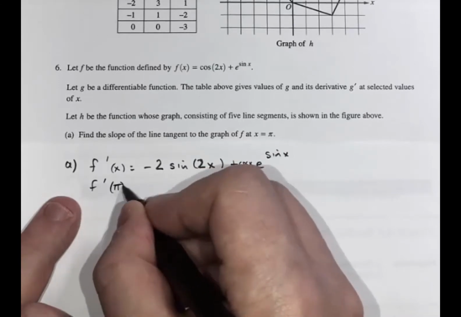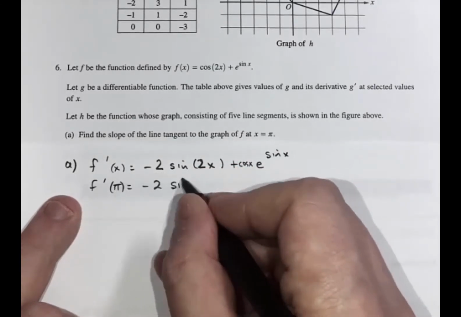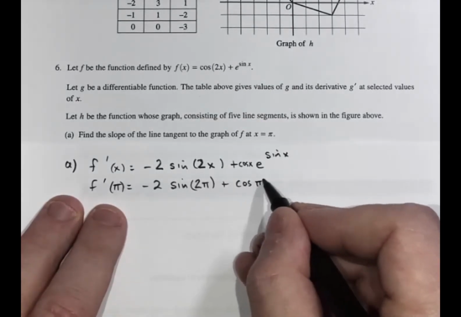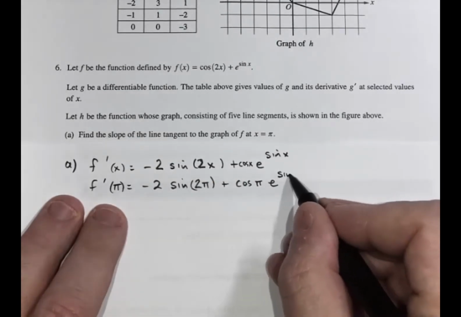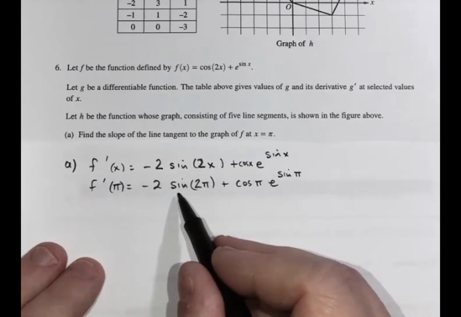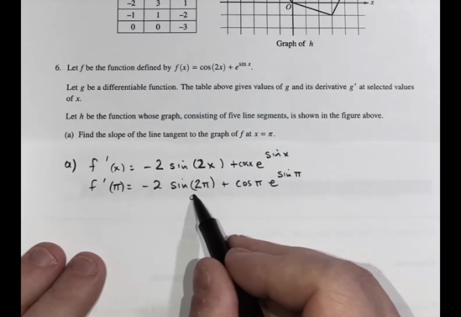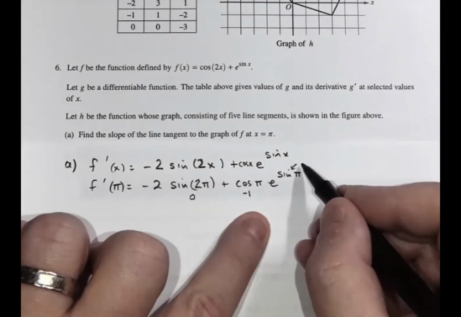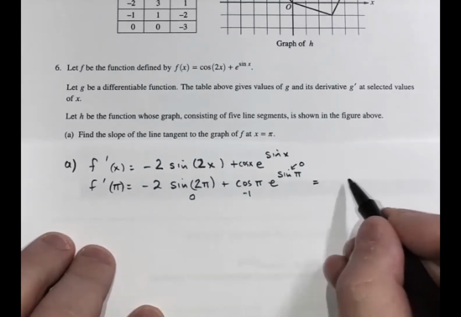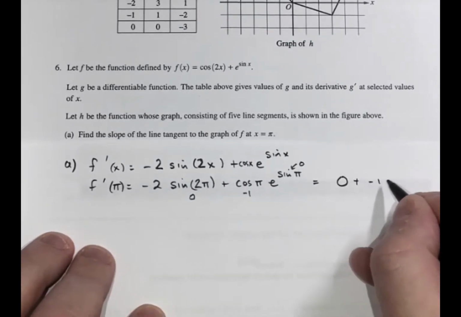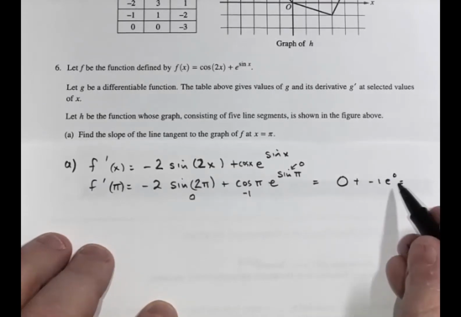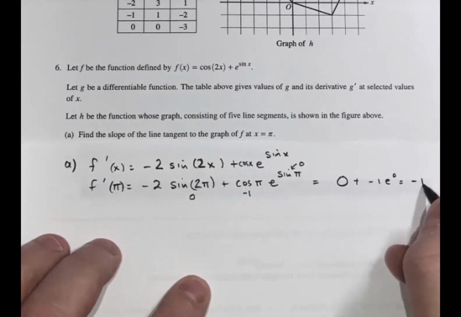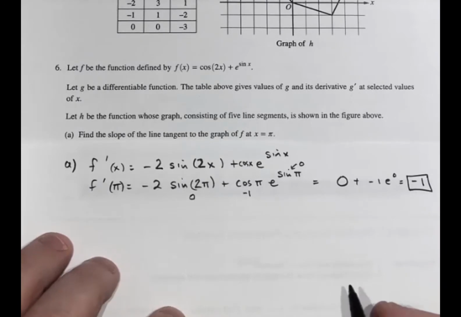So that's our derivative. They want f prime at pi. So f prime of pi would be negative 2 times sine of 2 pi plus cosine of pi times e to the sine of pi. Okay, remember sine of 2 pi is 0, and cosine of pi is negative 1, and sine of pi is 0. So we end up getting 0 plus negative 1 times e to the 0, and e to the 0 is 1, so negative 1 times 1 is just going to give us negative 1. Looks like the final answer to the first part is negative 1.